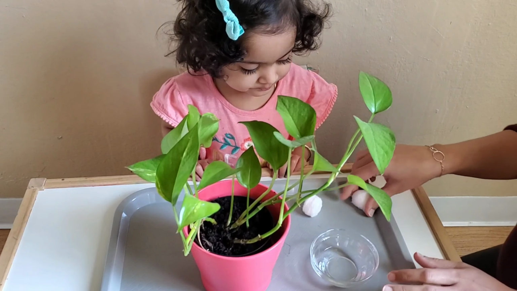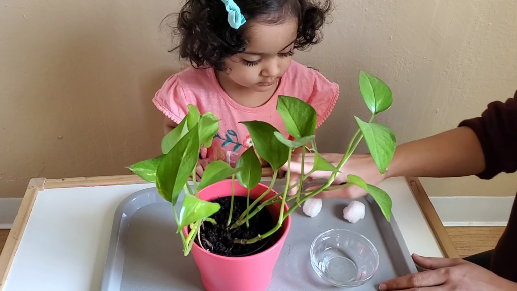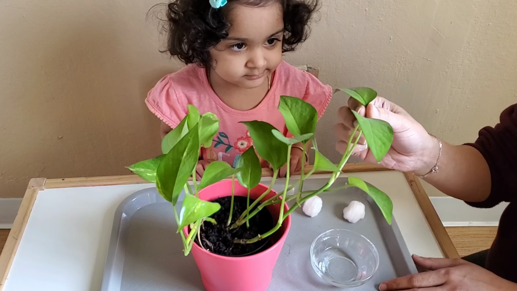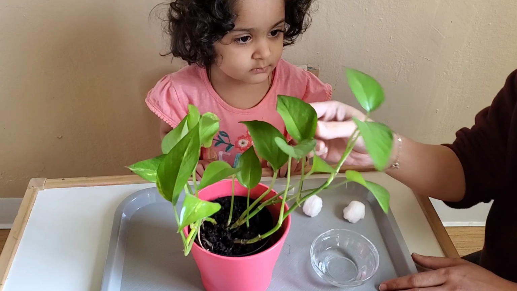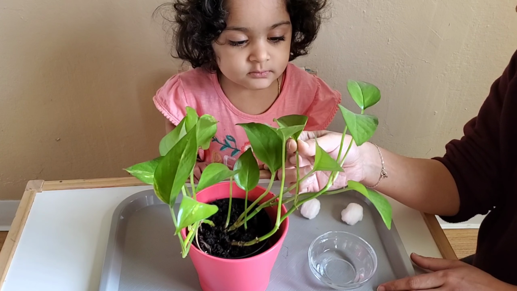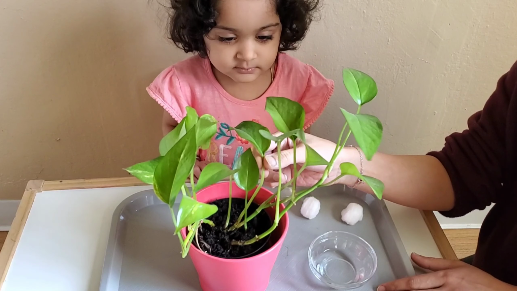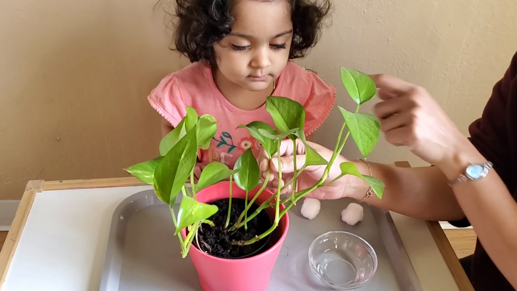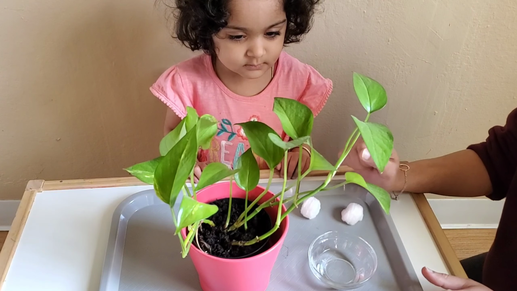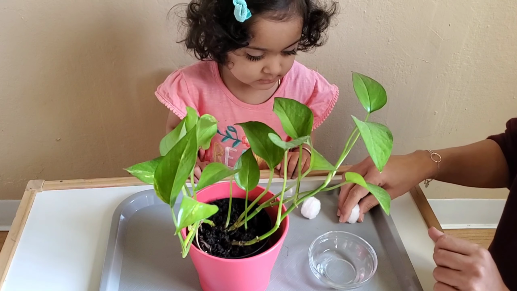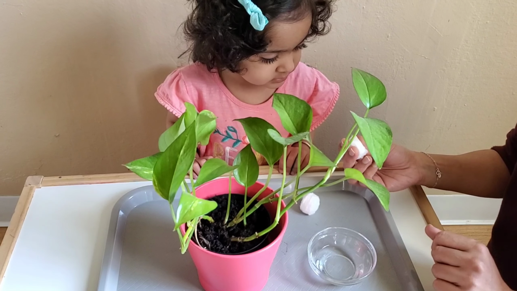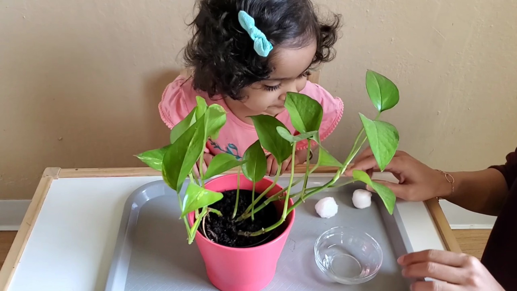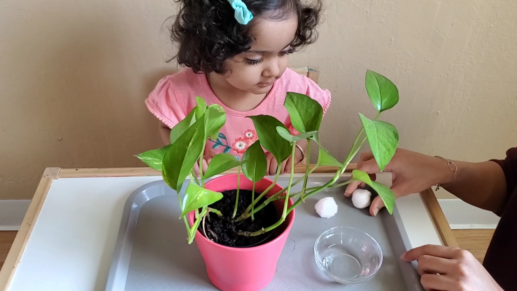All right, just watch, okay? This is the plant and the leaves. You see the leaves? Do you see the dust on the leaves? Look, every leaf has dust on it. Do you see it? Are you able to see that dust? Yeah. What are we going to do today? We're going to clean that dust. We're going to use cotton and a little water. Okay? First you see what I'm doing, okay?